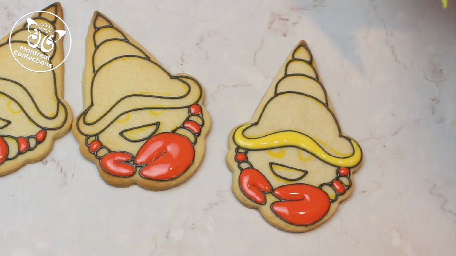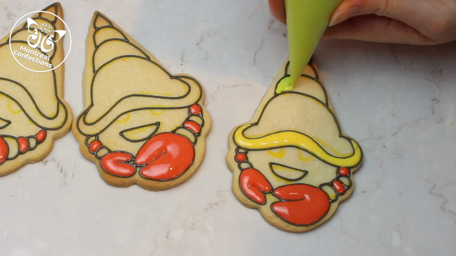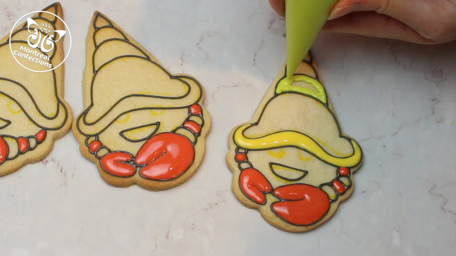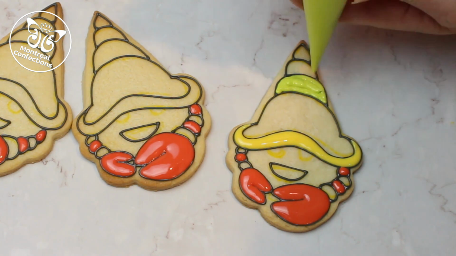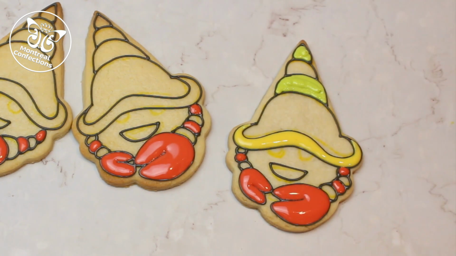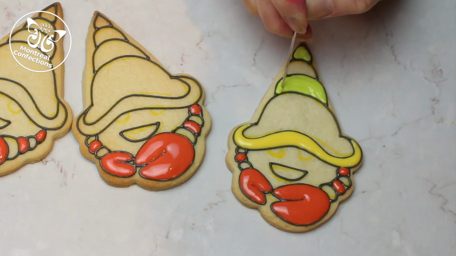I'm making the shell green. I'm going to fill in these 2 top areas. There and there. I had thought I'm going to do yellow polka dots.